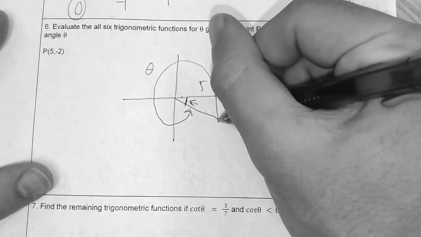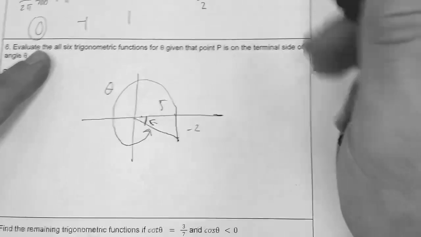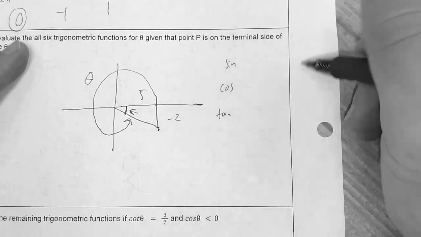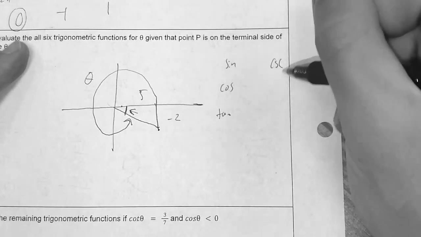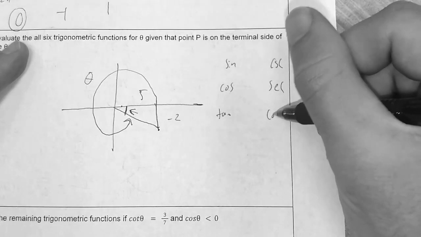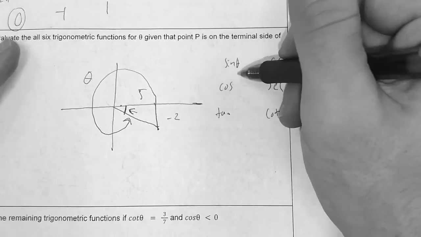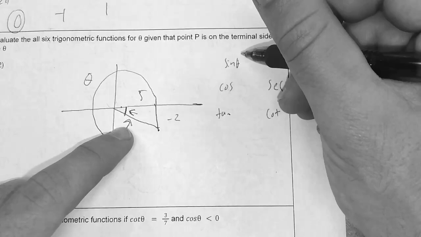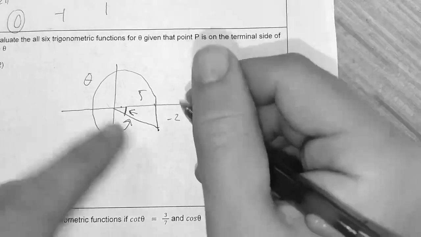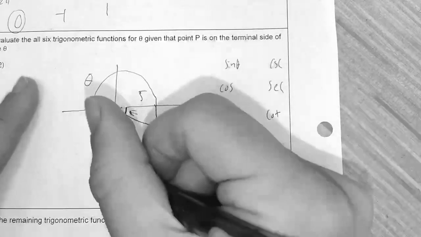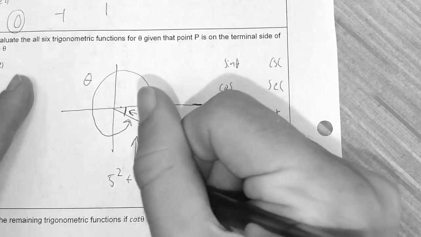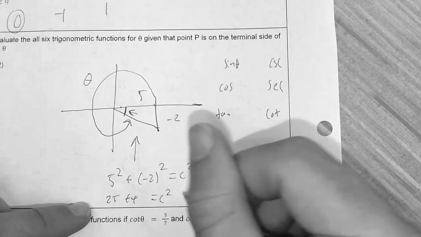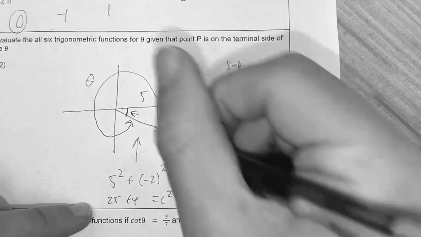We're going to make a triangle, and we need to find all 6 trig functions. So that means sine, cosine, tangent, and cosecant, secant, and cotangent. We need to find this last side before we can evaluate the sine, the cosine, the cosecant, and the secant. So let's do that first. We're going to use the Pythagorean theorem. 5 squared plus negative 2 squared equals c squared. That's 25 plus 4 equals c squared. So c equals the square root of 29.